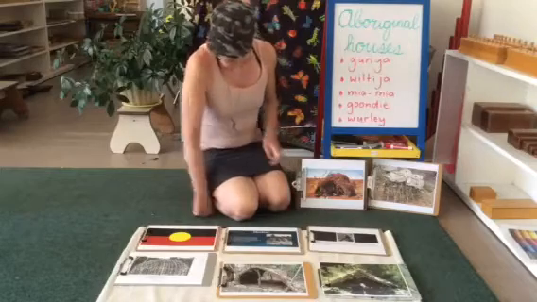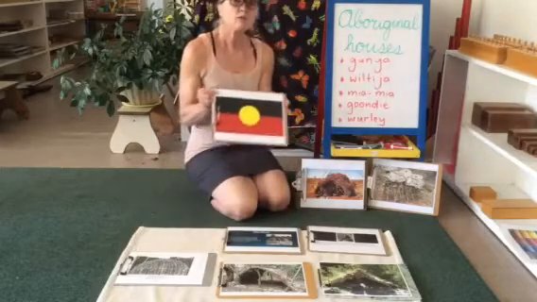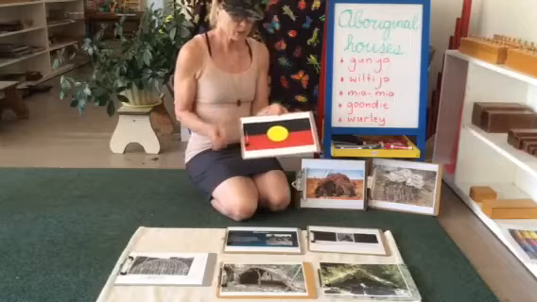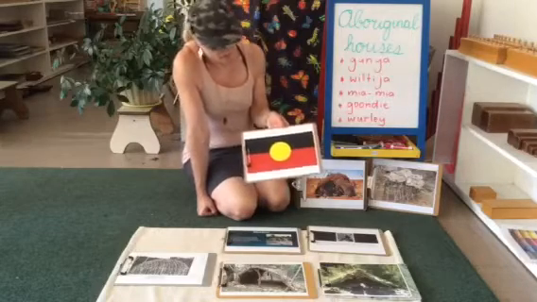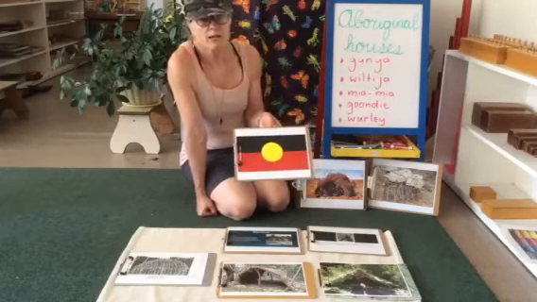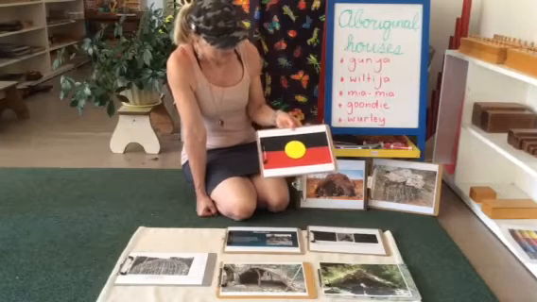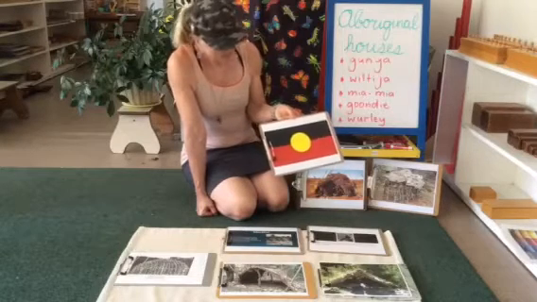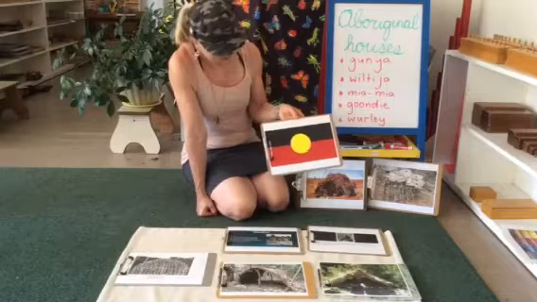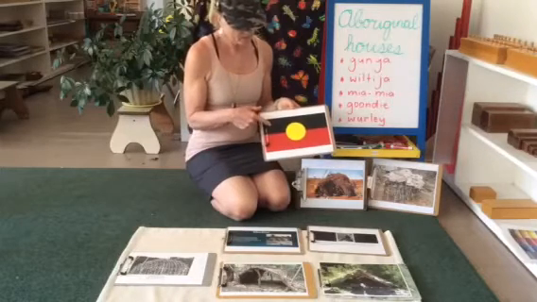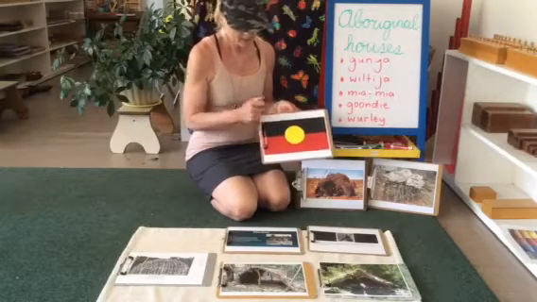So this is the flag of the Aboriginals. I was so happy to find it. It looks very different from the Australian flag that you colored last week. So go ahead and make a flag for the Aboriginals if you like to. You need 3 colors, black, red, and yellow.